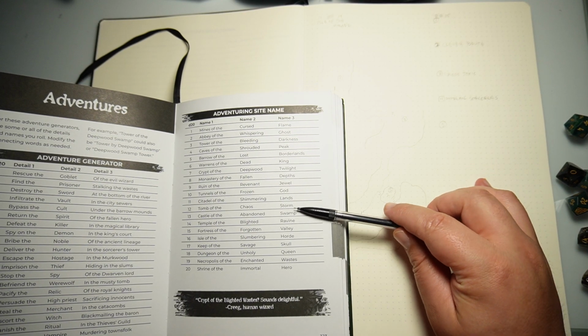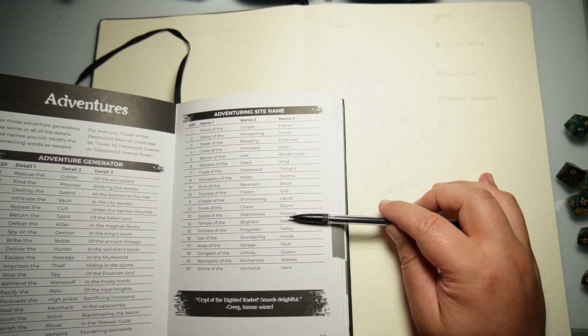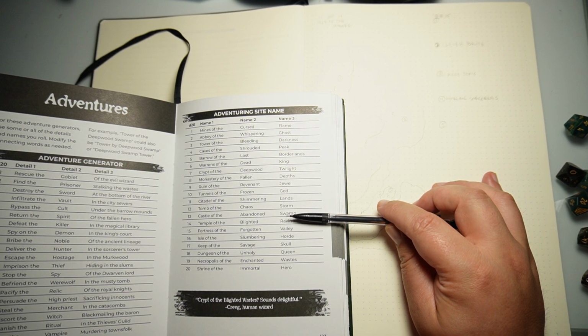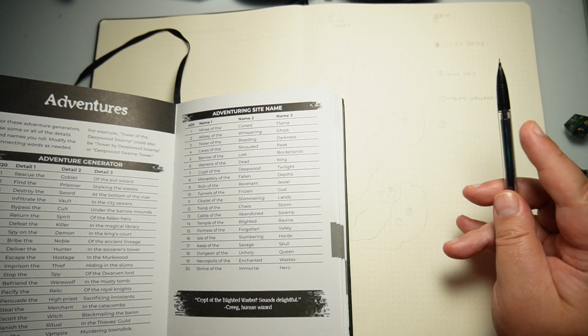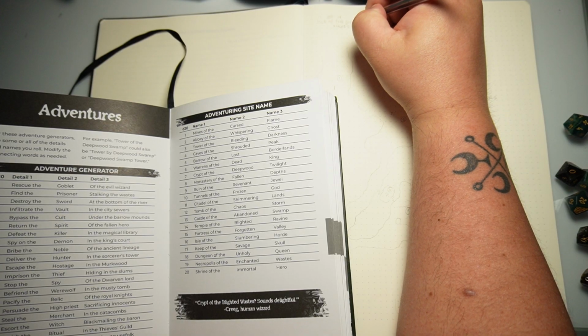What's the alternative here? Is the Blighted Lands? Isle of the Blighted Lands? I guess that could work. Let's go with Shimmering Ravine. Isle of the Shimmering Ravine.